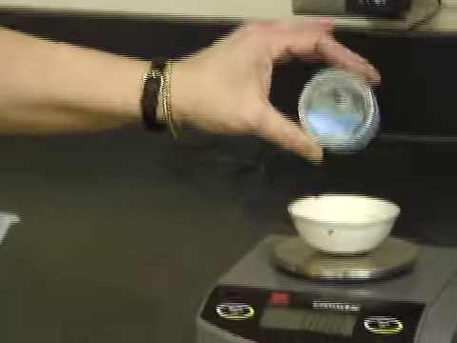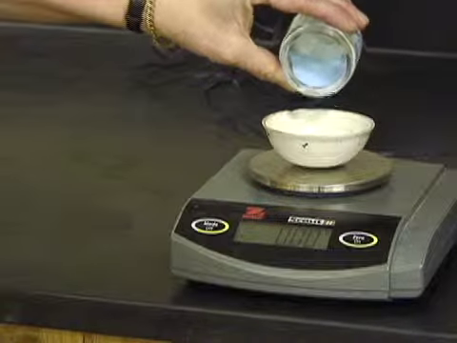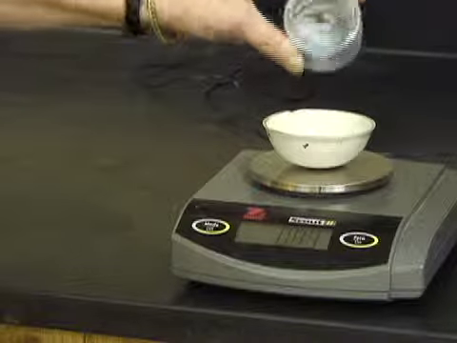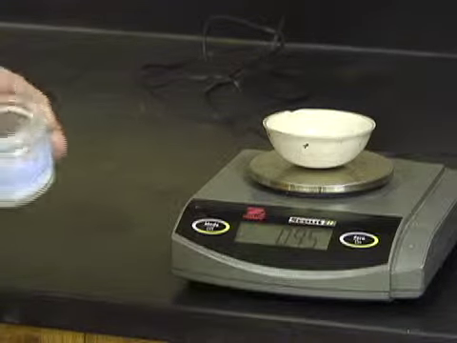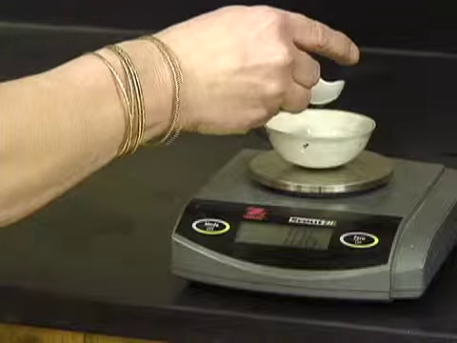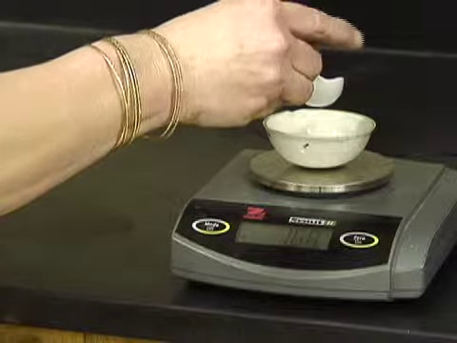Okay, so here we go. We're going to measure out 2.00 grams, and I can put this here a little bit. I could also use my spoon when I want to become more exact. Oh, we're over a gram. Getting close.